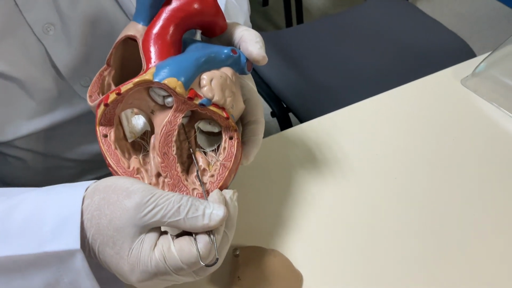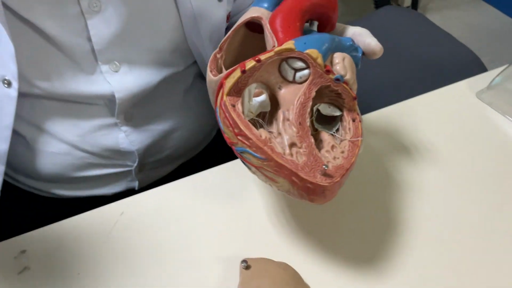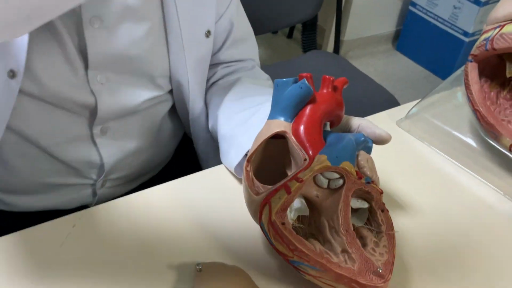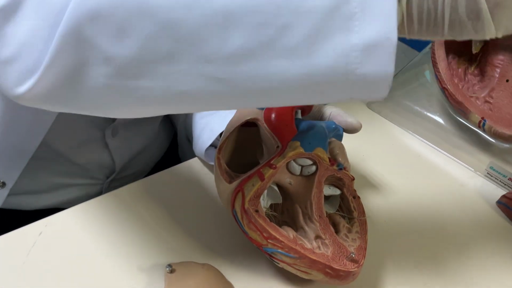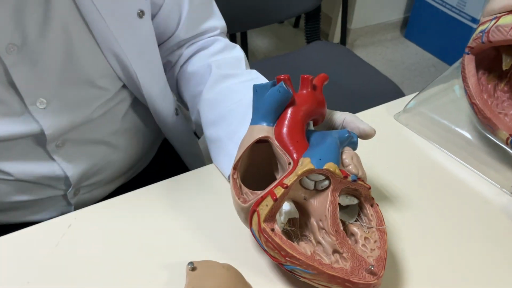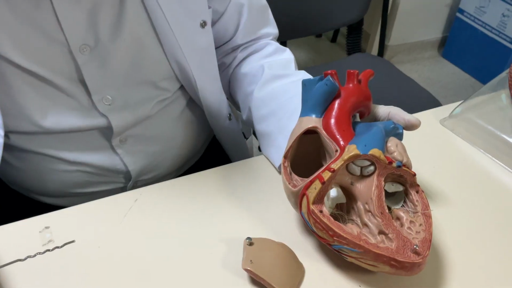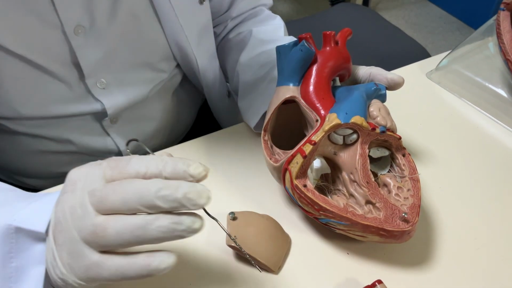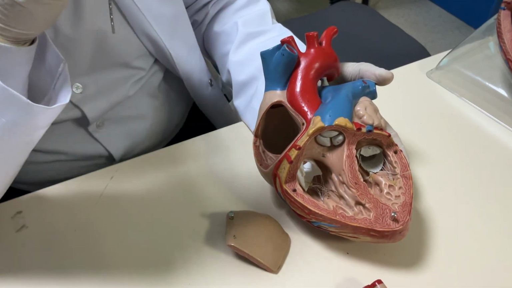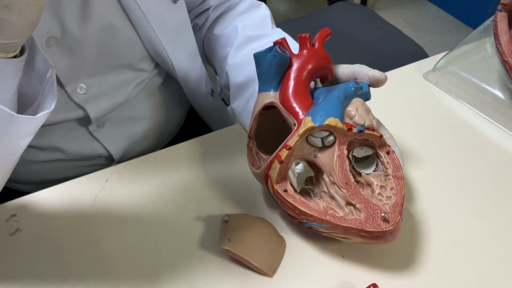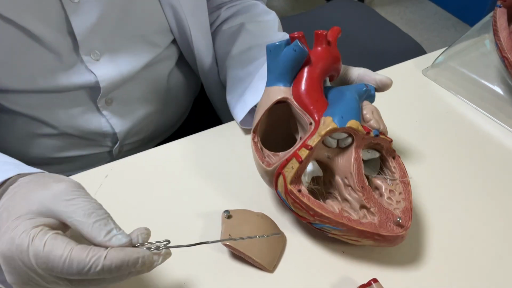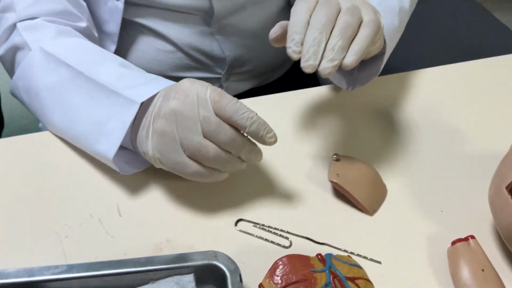That's easy to remember, right? So the right semilunar cusp is the RCC, the left semilunar cusp is the LCC, and the posterior semilunar cusp is the NCC, because no coronary arteries arise above it. Okay? So this is what I have to show you here.